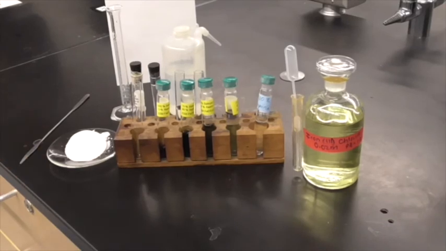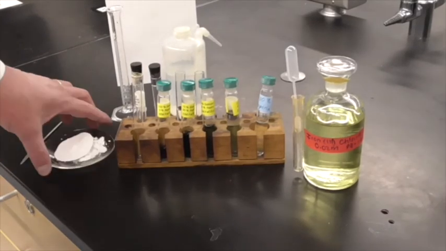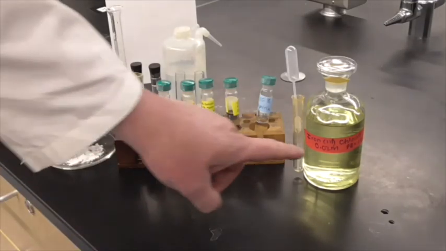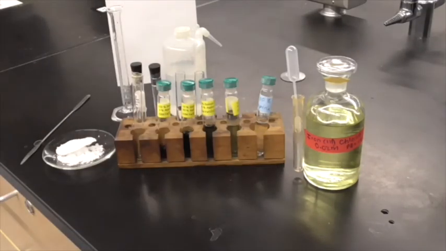All right, we're here to test the purity of our product. We've just got its mass. Now we want to see how pure it is. So what we're going to do is mix it with some iron 3 chloride. The reason we're doing this is that iron 3, when it's in the presence of salicylic acid, or the salicylate ion, will form a purple complex.